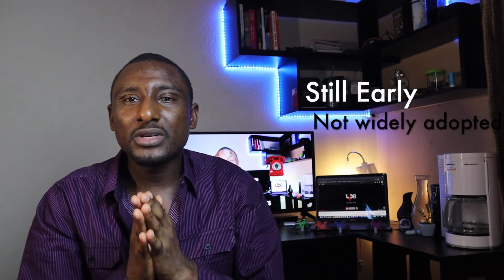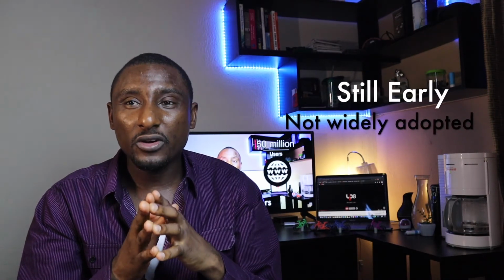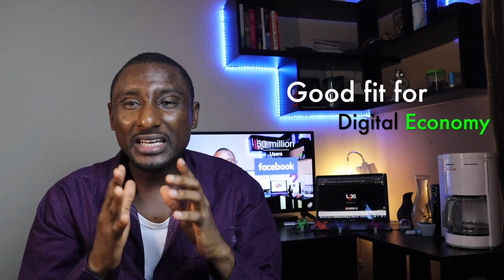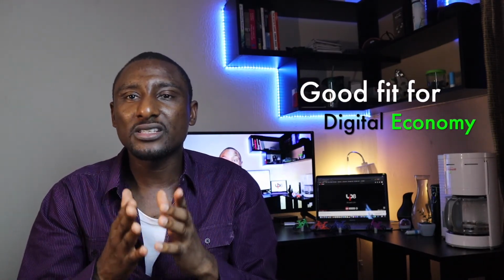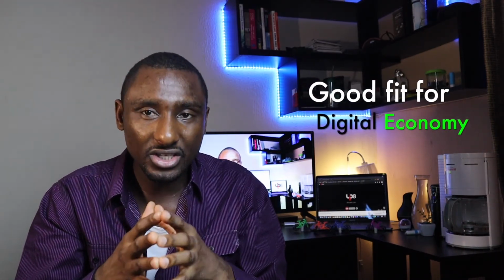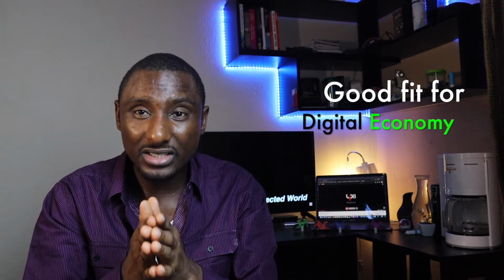The concept and implementation is still in its early stages. It is not yet mature and large enough to take over from the current financial system. But in the context of a digital economy, cryptocurrencies are suitably made to facilitate the trade of digital goods and services. I think it can be a reliable supply of money that addresses the weaknesses of central banking and minting.